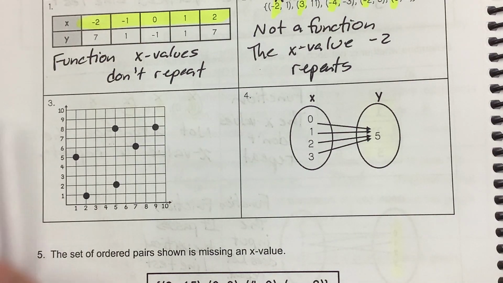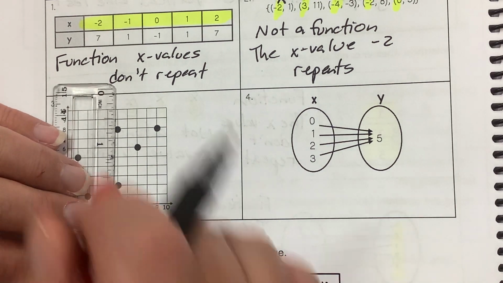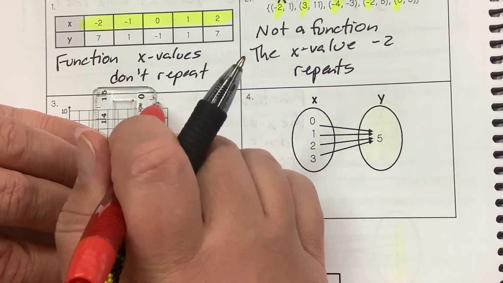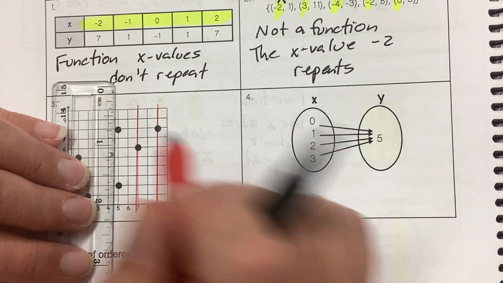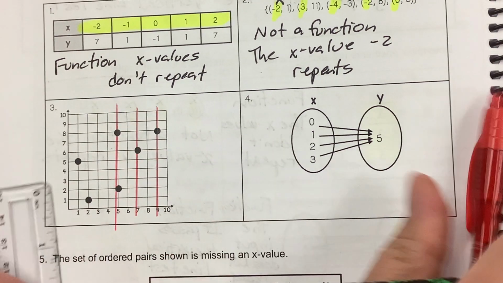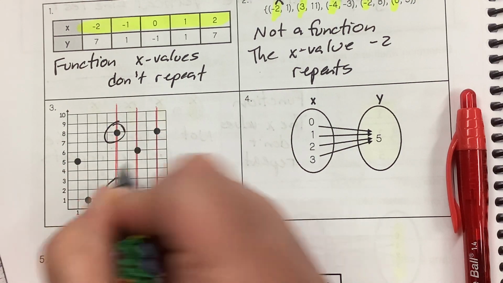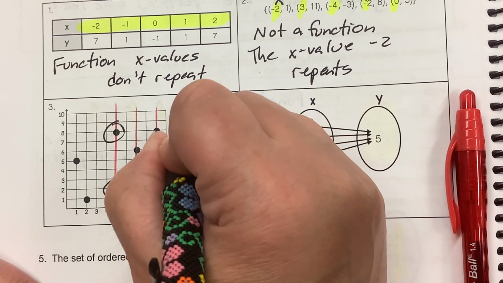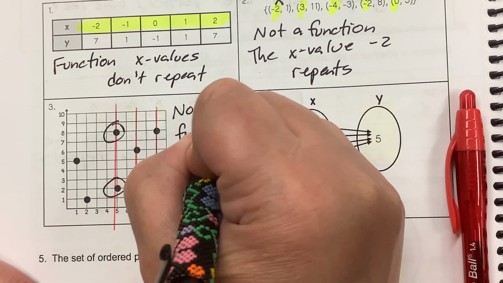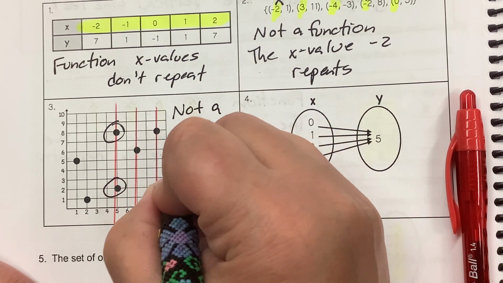Darn it. Now let's take a look at this. Well, guess what? This is failing that vertical line test. I can only draw one line through a point here. But when I draw my line, look, it goes through two different points. This is not a function. It fails the vertical line test.